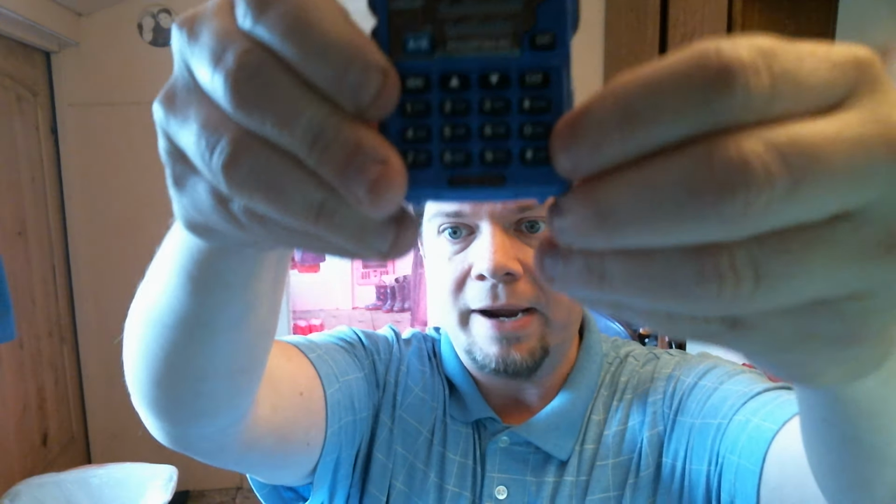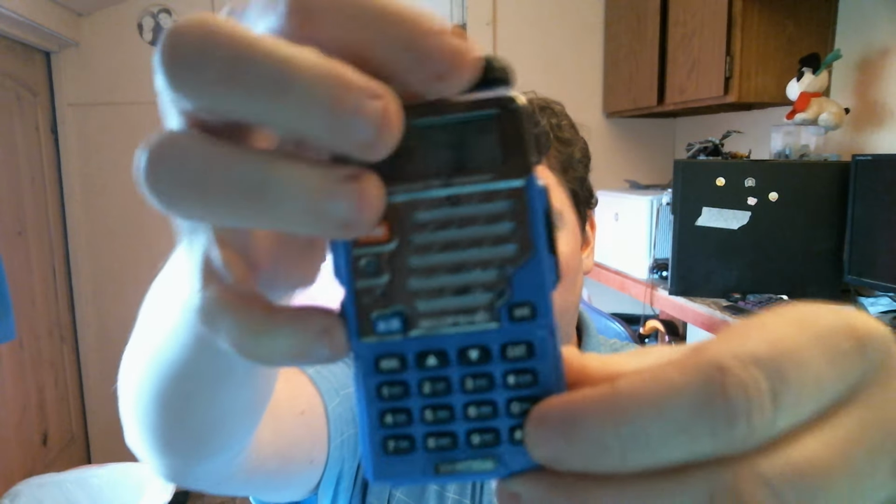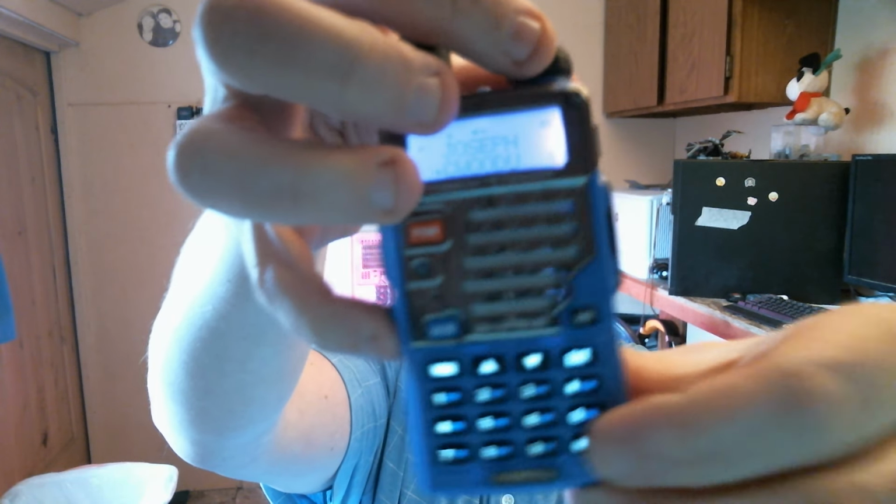You can't accidentally screw it up and get it on the wrong channel. But if you want to change your channel or whatever, it won't let you do that either until you go back to the pound sign and hold it down so that it will unlock. Okay? So those are the basics of the Baofeng UV5 radios.